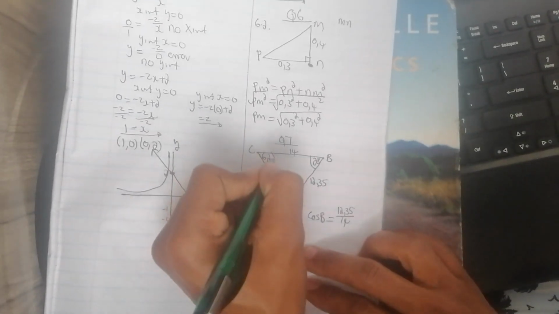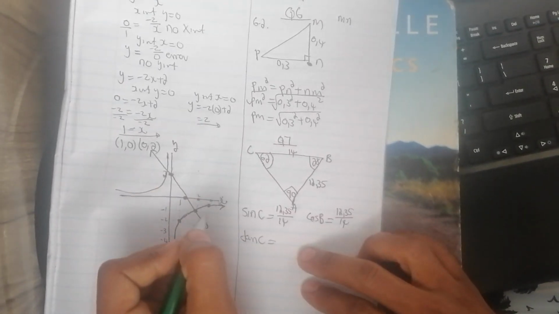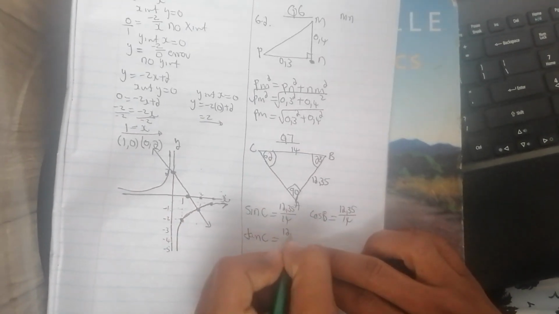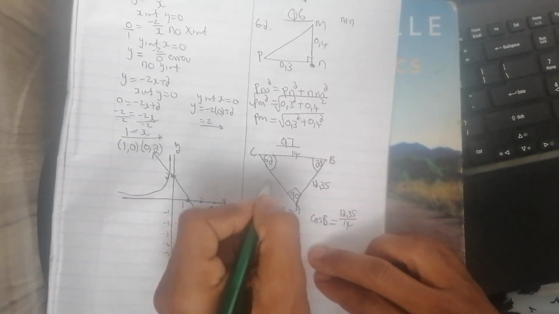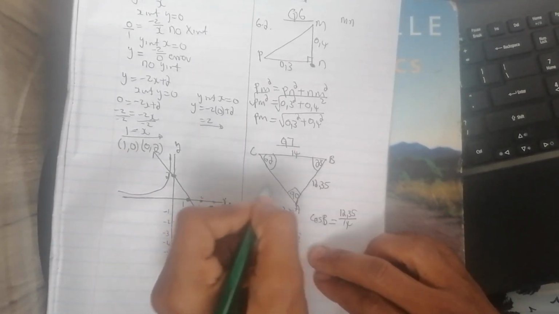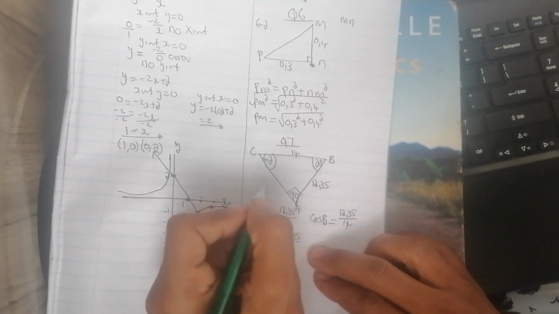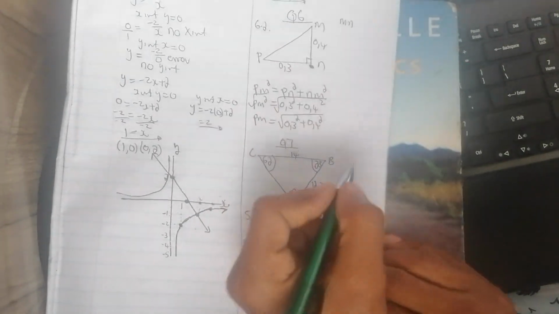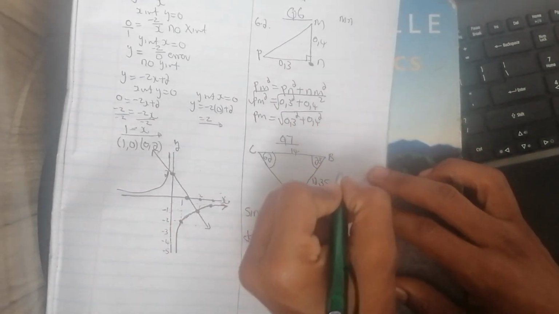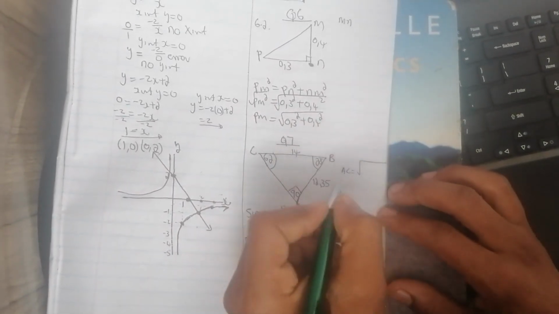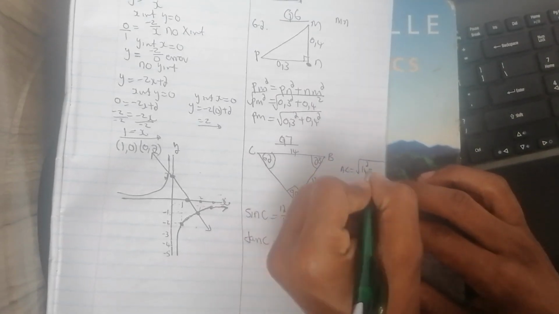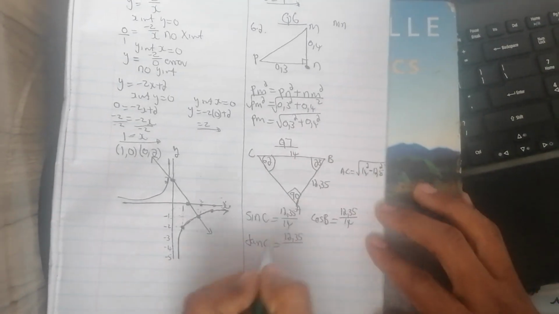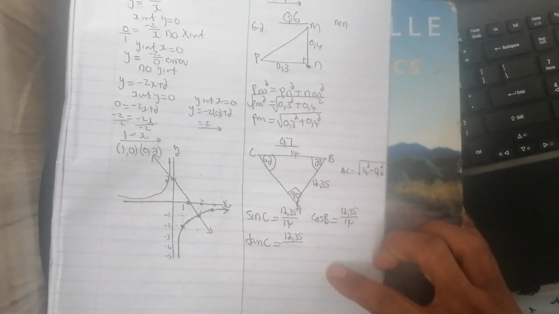And the tan, it's opposite over adjacent, and you do not have this adjacent side, so you can find that adjacent side by just saying AC equals 14 squared minus 12.35 squared, and you will find that value and you will plug it in here.